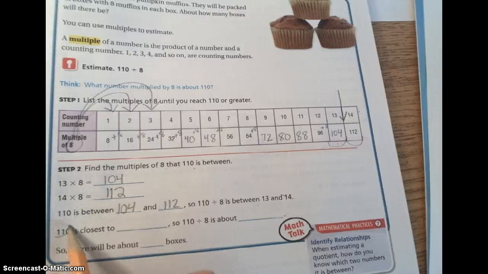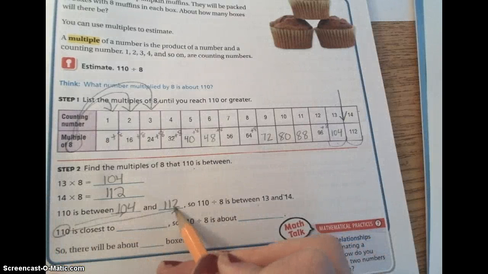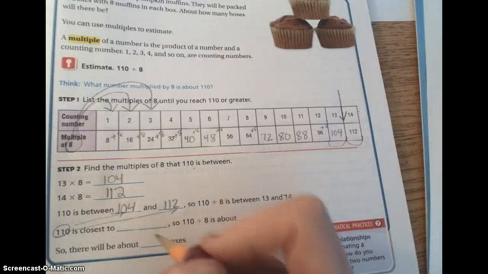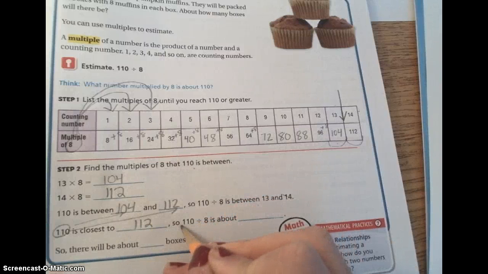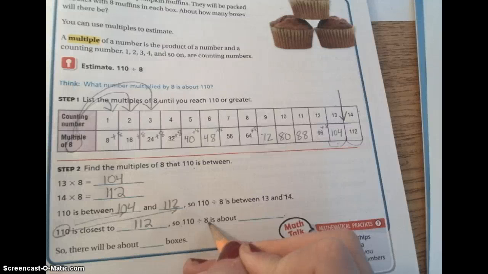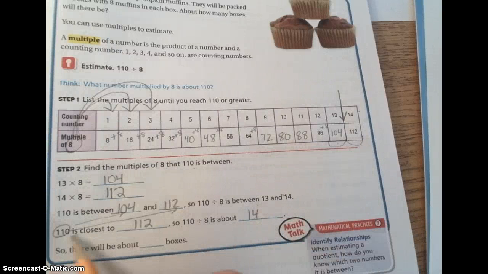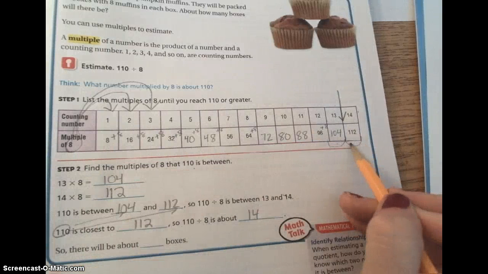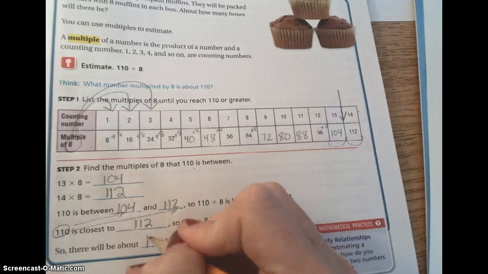Now, which one is 110 closest to? Is it closer to 104 or is it closer to 112? Think about that for a second. 110 is actually going to be closer. It's only 2 away from 112, so it's closest to 112. So 110 divided by 8 is about 14, because 112 was 8 times 14. So there will be about 14 boxes.